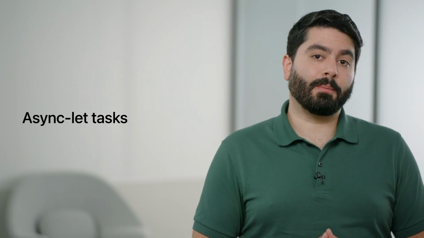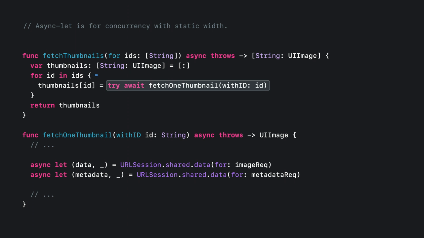So far, you've seen that async-let provides a lightweight syntax for adding concurrency to your program while capturing the essence of structured programming. The next kind of task I want to tell you about is called a group task. They offer more flexibility than async-let without giving up all of the nice properties of structured concurrency. As we saw earlier, async-let works well when there's a fixed amount of concurrency available. Let's consider both functions that I discussed earlier. For each thumbnail ID in the loop, we call fetchOneThumbnail to process it, which creates exactly 2 child tasks.